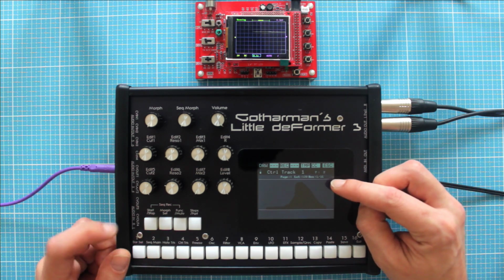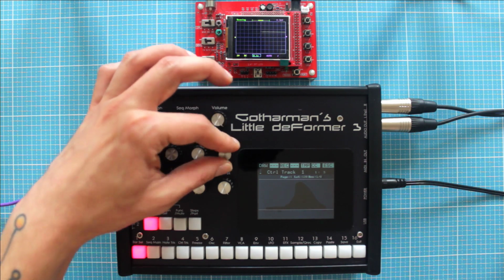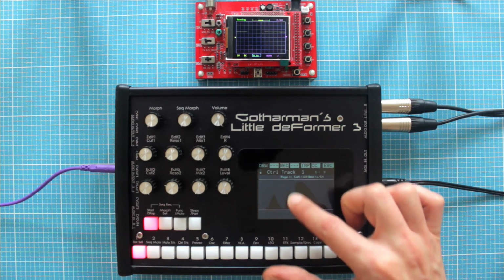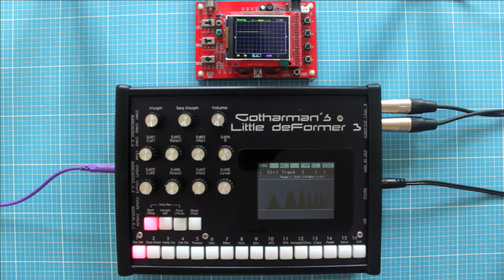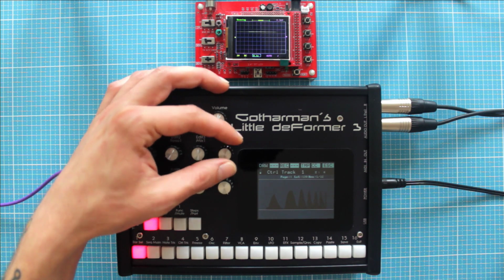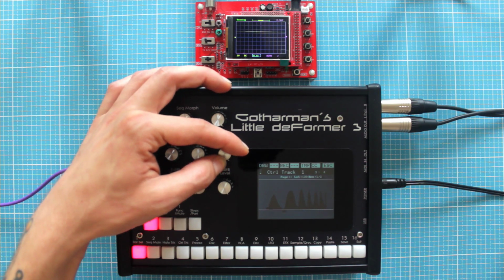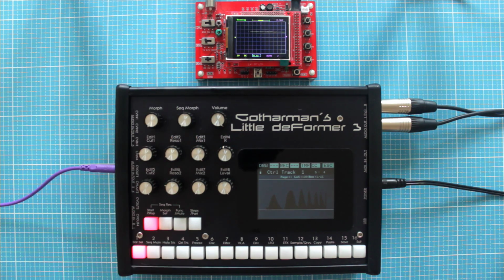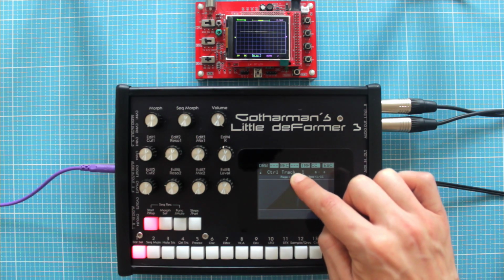Remember, you can change the resolution if you want to play this faster, or slower. Alright, let's draw a really simple one.